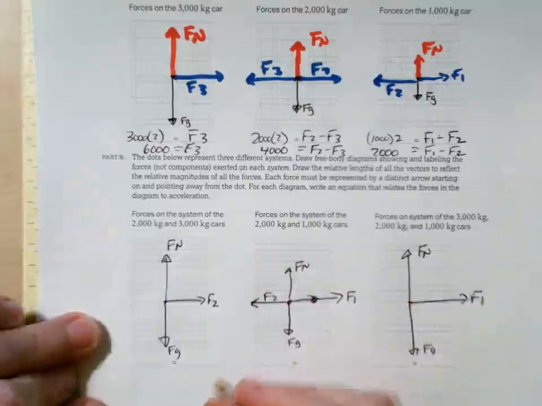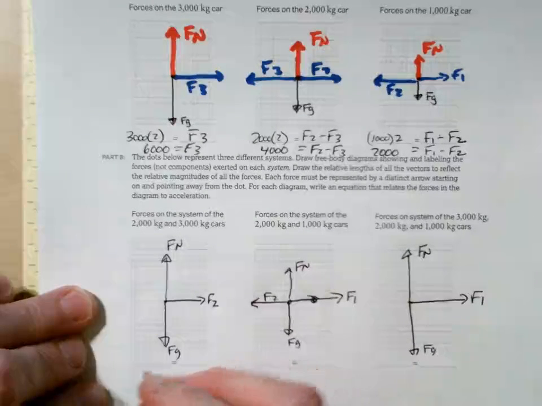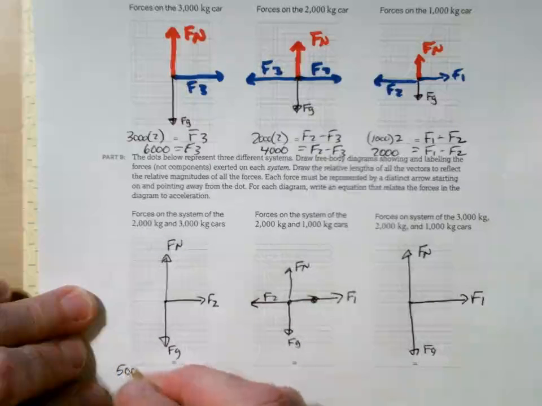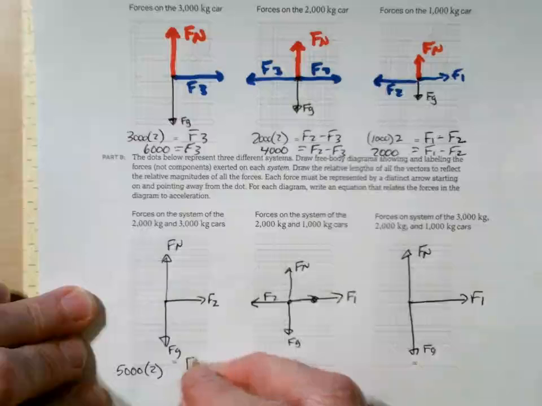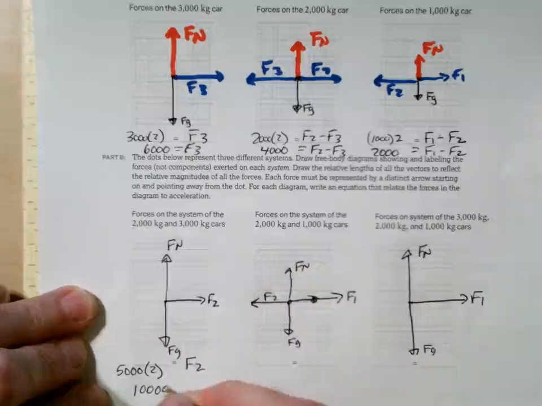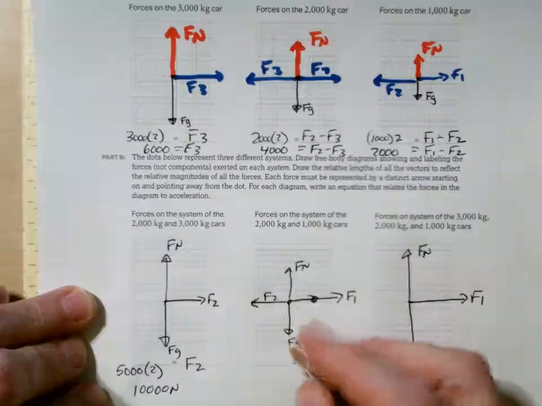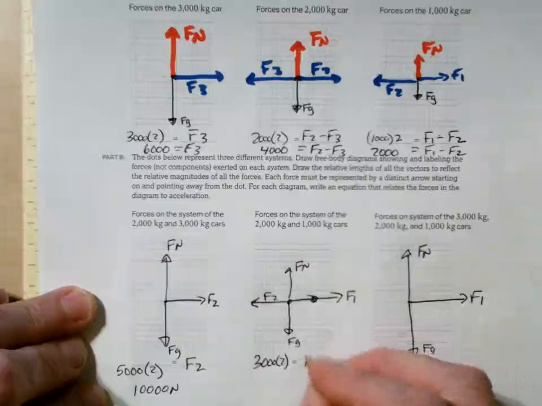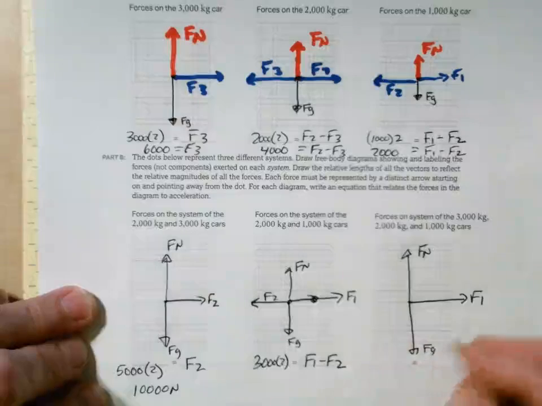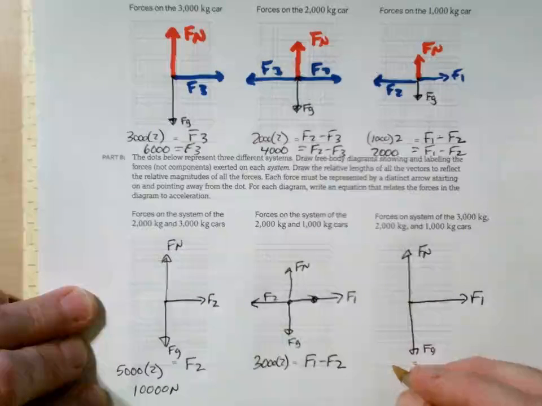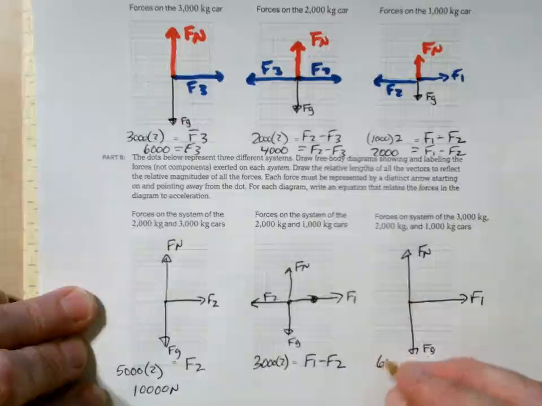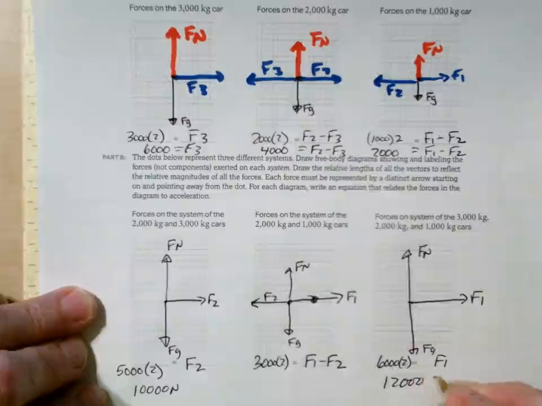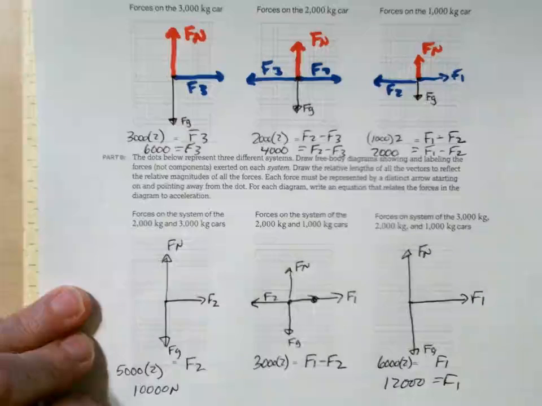All right, so what do we have here? 5,000 times 2 equals F2, 10,000 newtons. Hey, that's what I got before. Here we have 3,000 times 2 equals F1 minus F2. And here we have 6,000 times 2 equals F1, which is 12,000. Hey, I got it right.